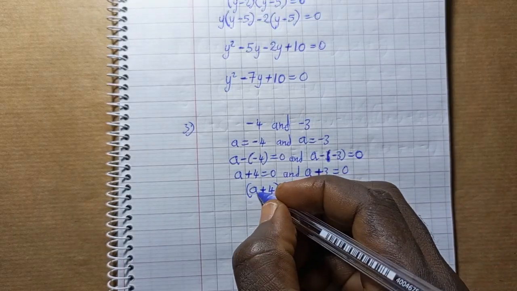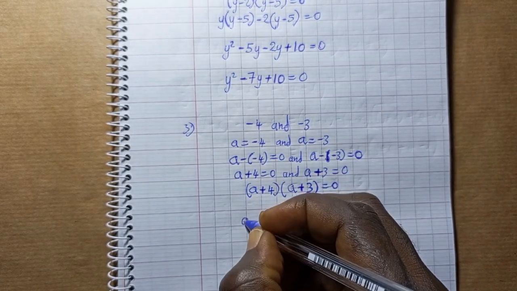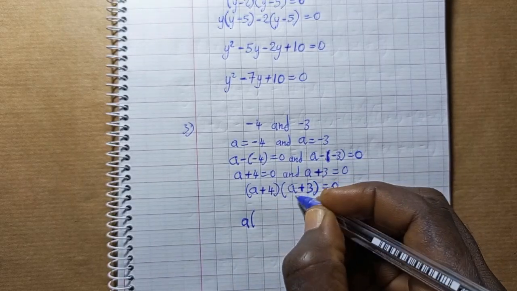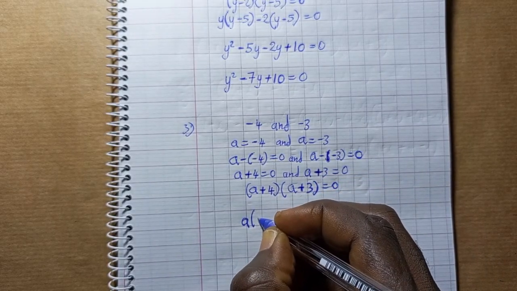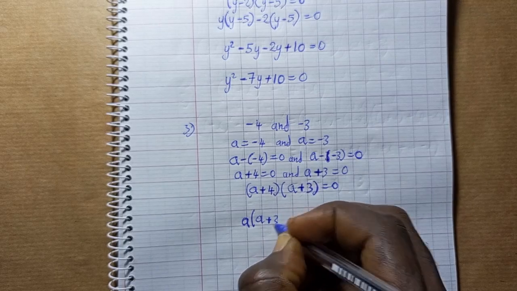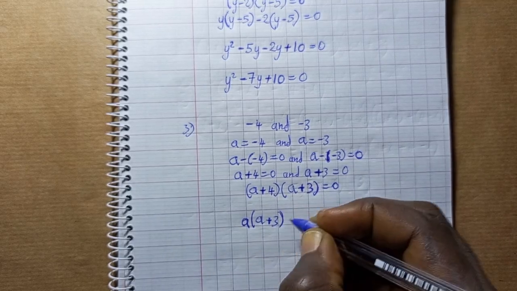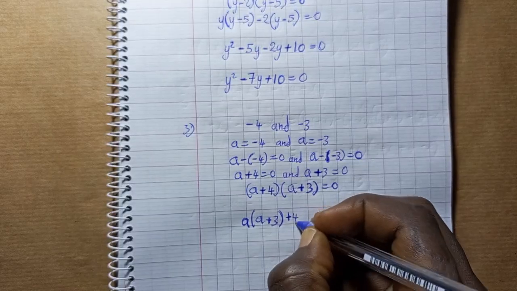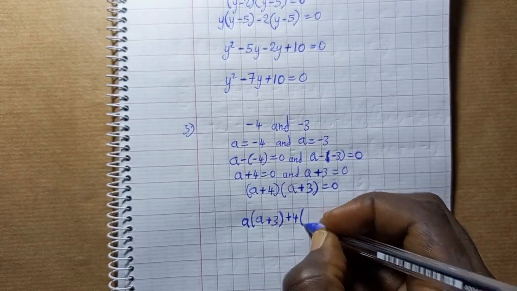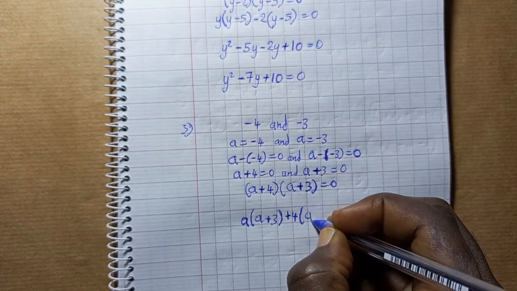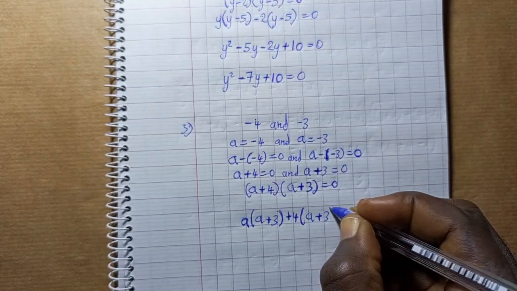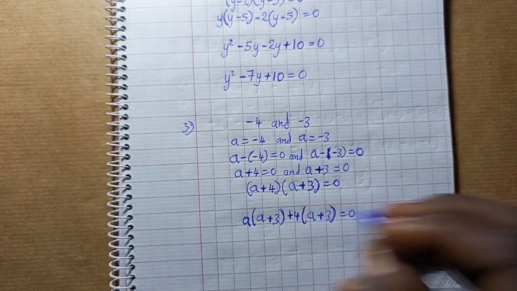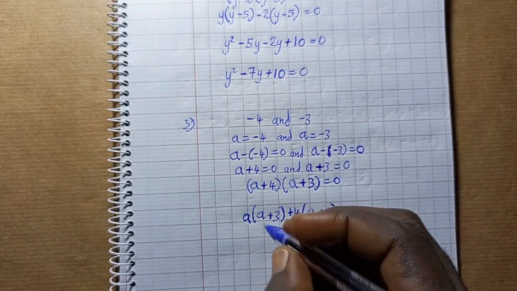To expand, we take this a outside, a open bracket, this one inside the bracket is a plus 3, close the bracket, and then this value plus 4, open bracket, this one inside a plus 3, equal 0. Now we're going to multiply all through.